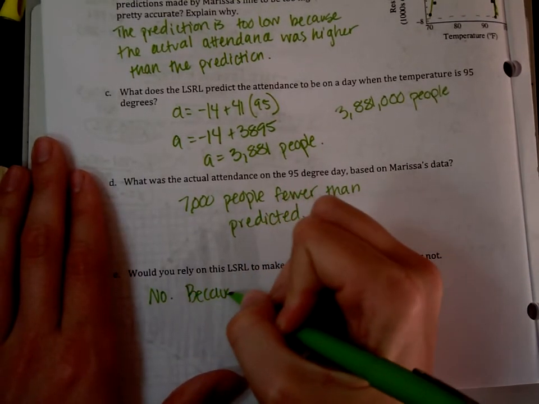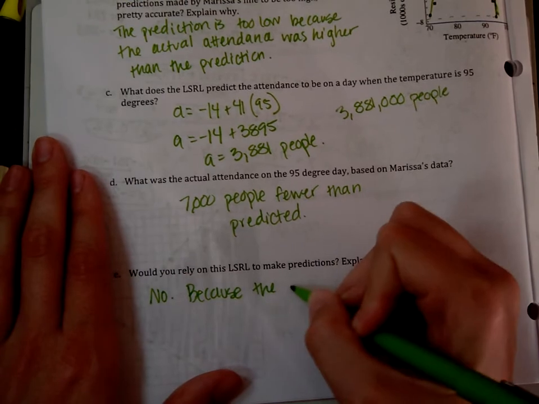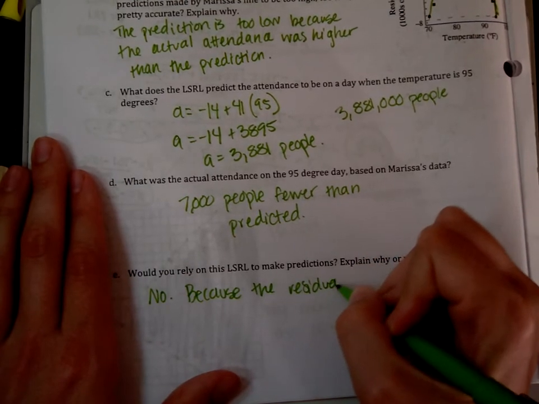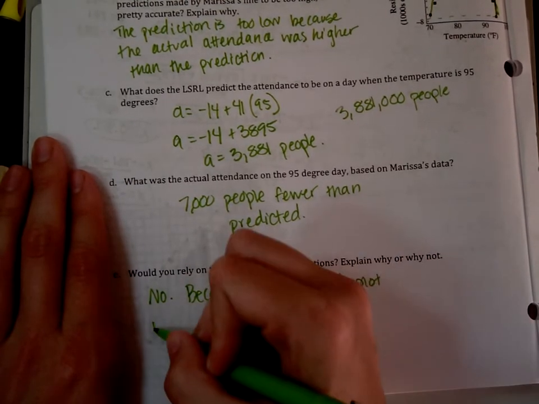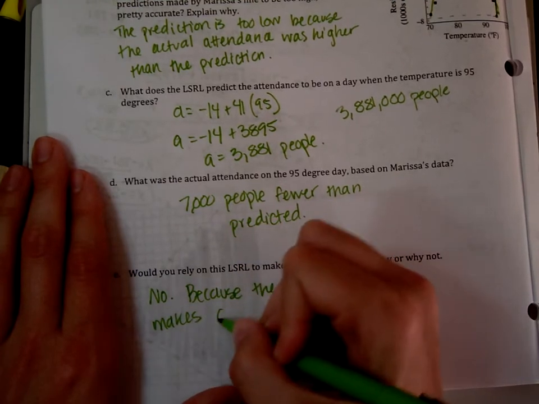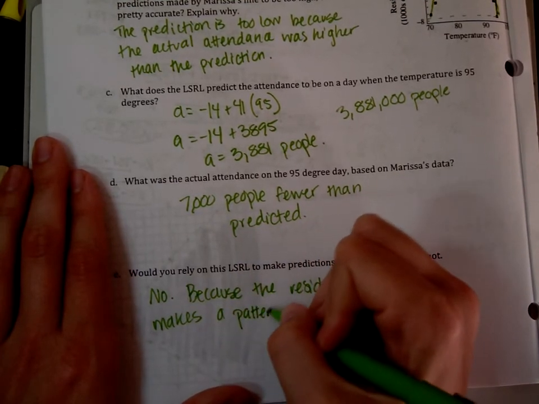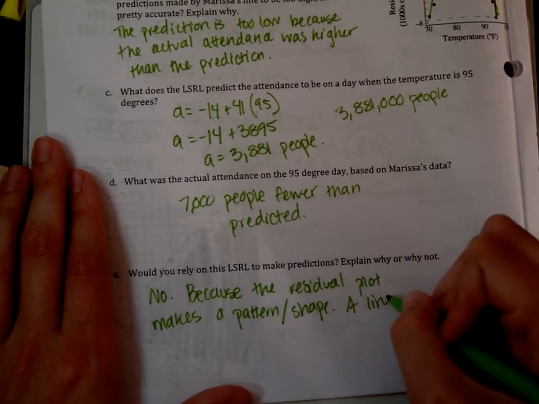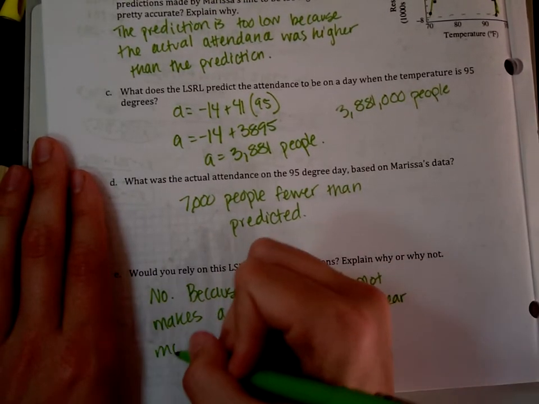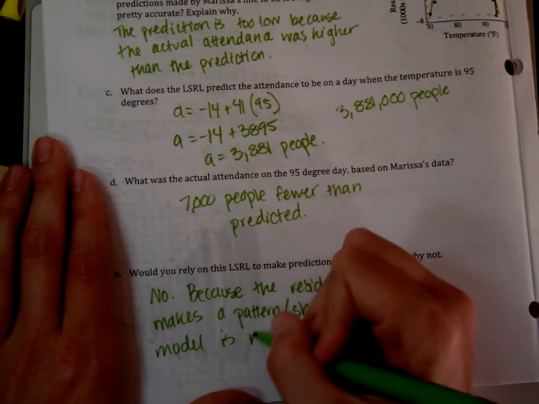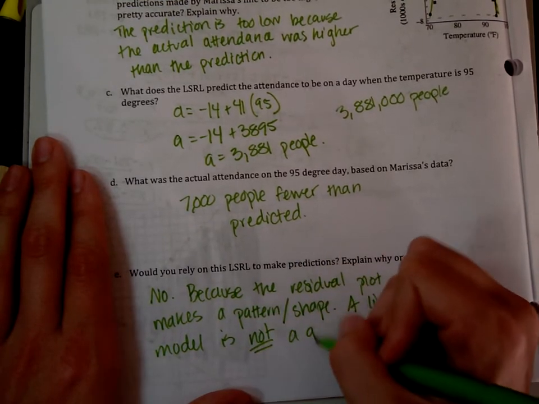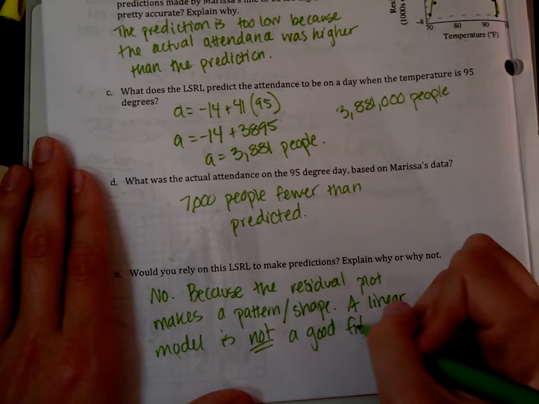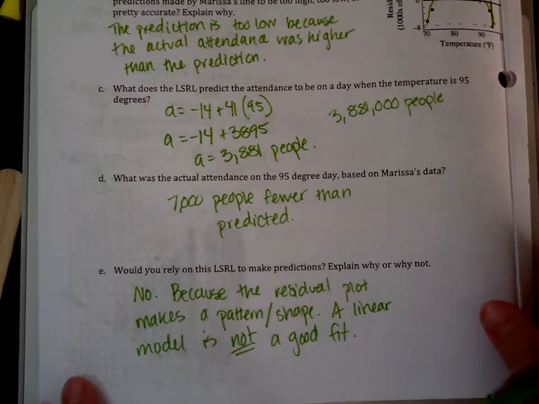Because the residual plot makes a pattern, or a shape, a linear model is not a good fit. Maybe a curve, maybe a parabola would be a better fit for this data.